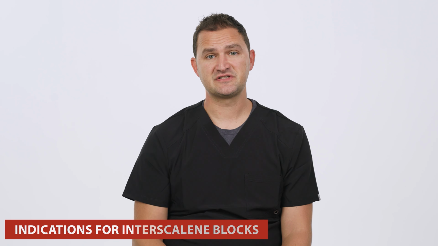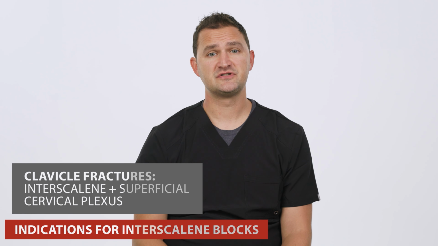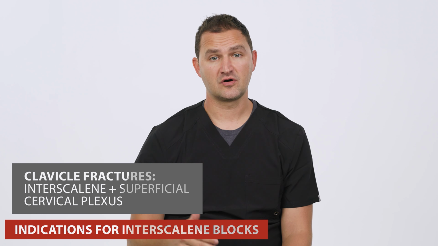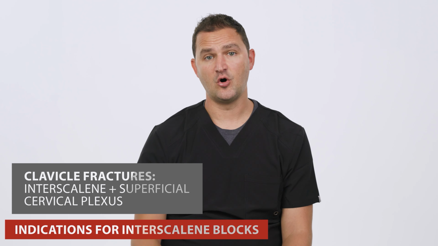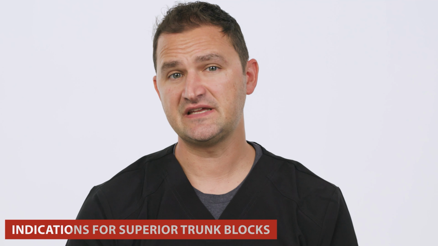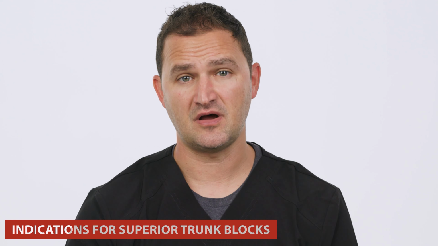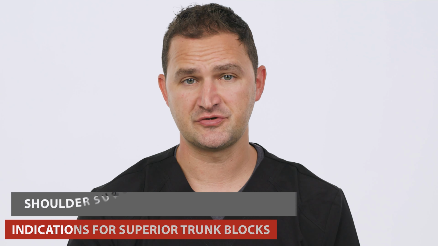In addition to an interscalene nerve block, it is also important to add a superficial cervical plexus block for clavicle fractures. A superficial cervical plexus block will help with the incision for an open clavicle fracture. For superior trunk blocks, the indication for the use of this block would be for shoulder surgeries.